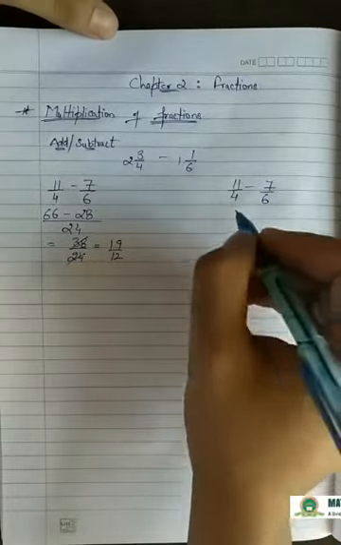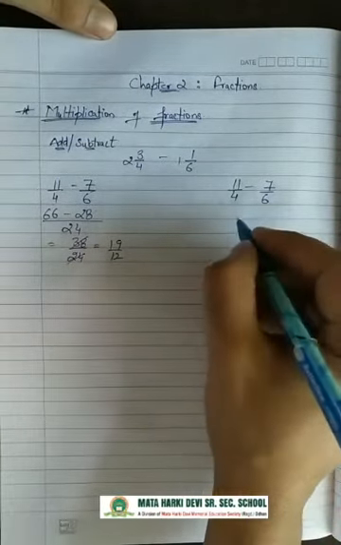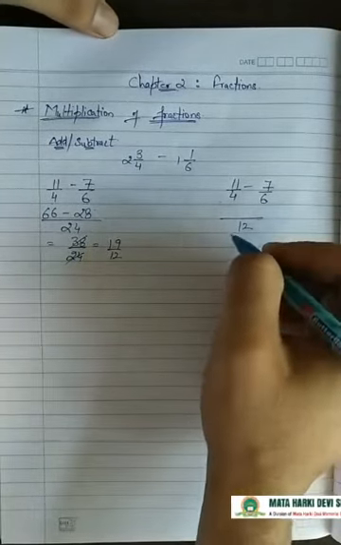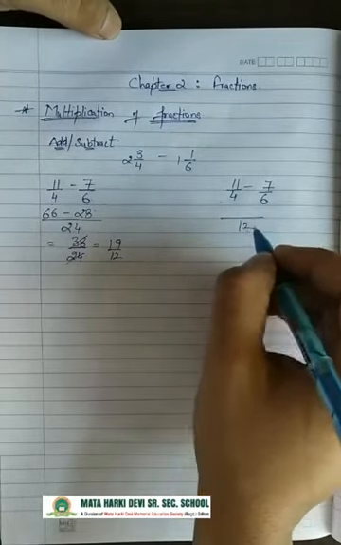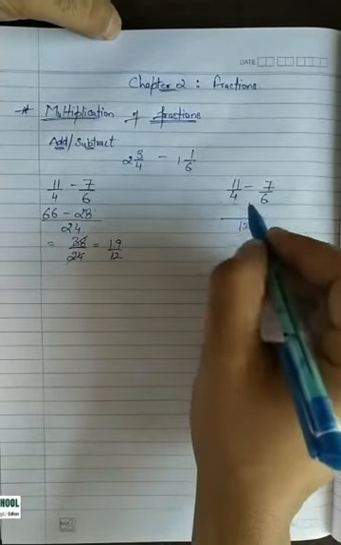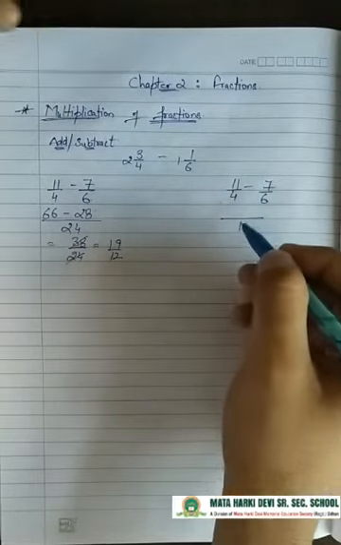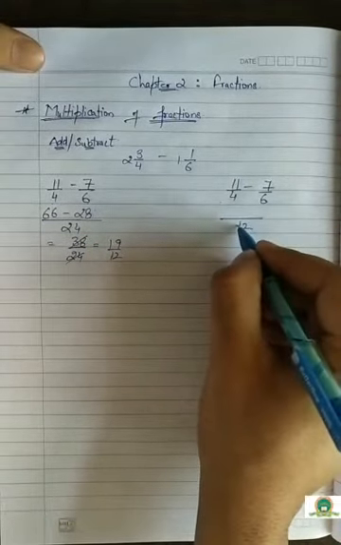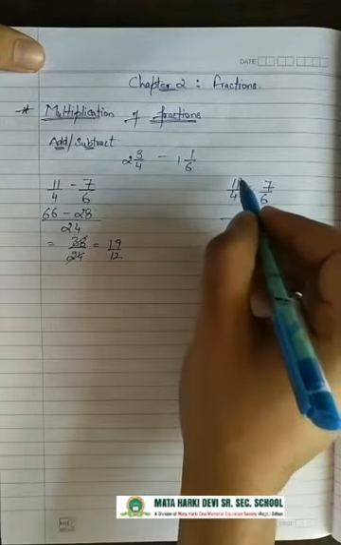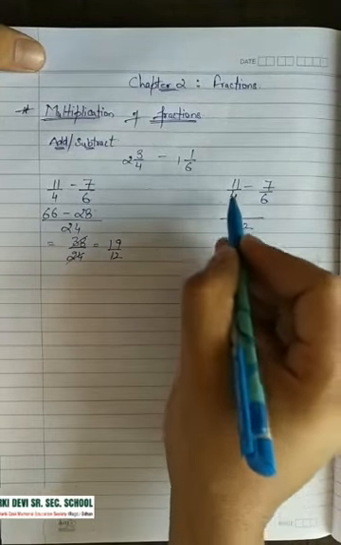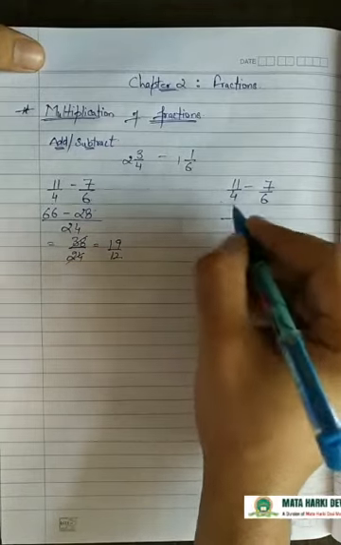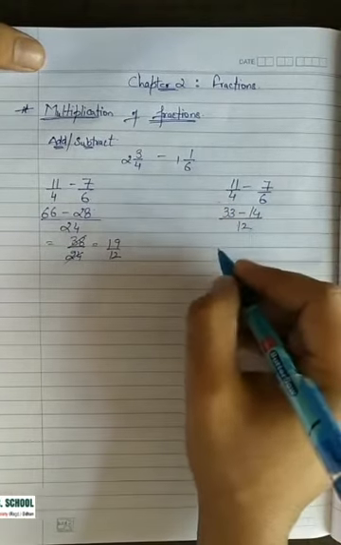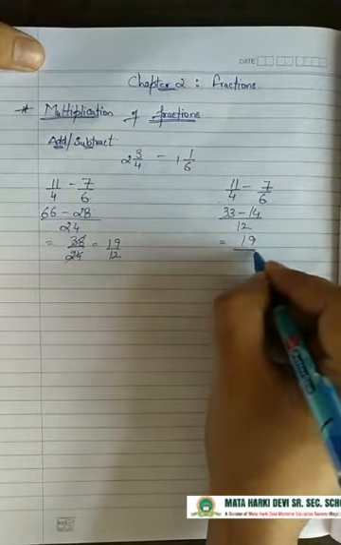If you have to take the LCM of both denominators, you will get the LCM is 12. So you can take LCM means the lowest common multiple. You will get the lowest number that comes in the table of 4 as well as 6, and the multiplication is easy by taking the small number. 4 3s are 12. You have to divide the denominator and multiply it by the numerator. Divide 4 and 12, you will get 3. 3 11s are 33, and in this case 6 2s are 12, 2 7s are 14. The answer is 19 by 12.